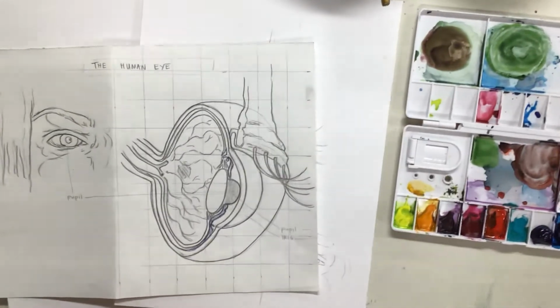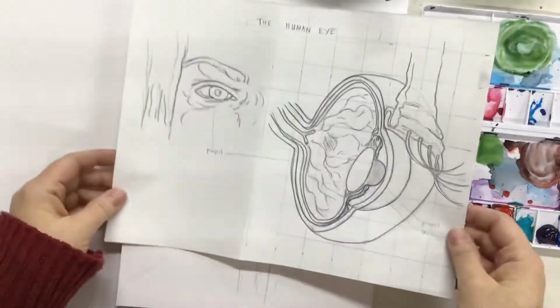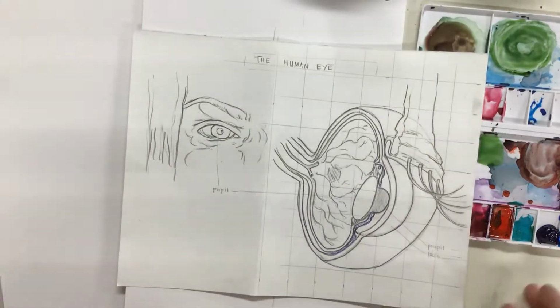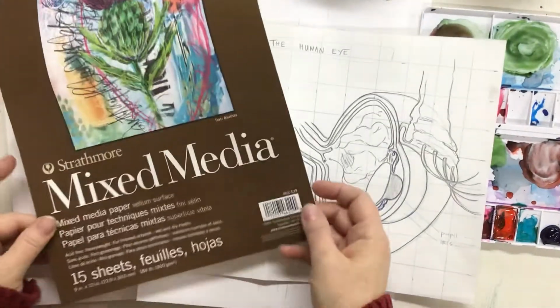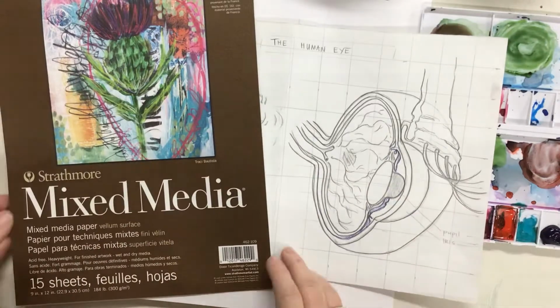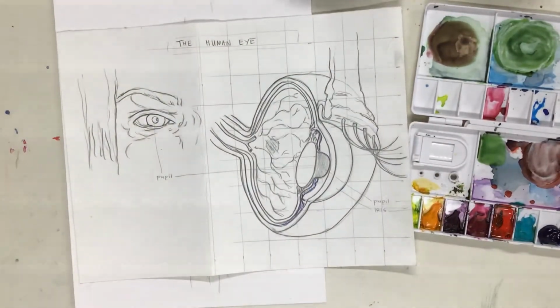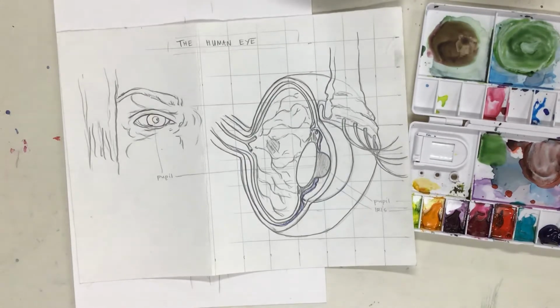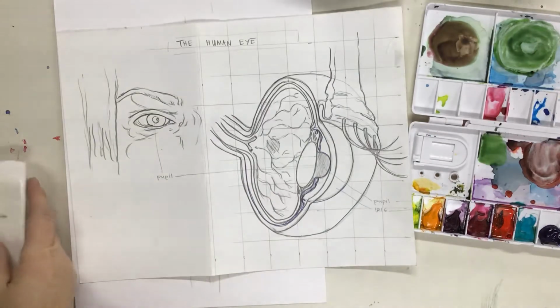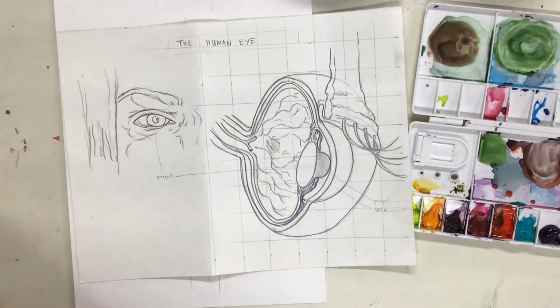All right, so yesterday in class, we took our illustration and we used the transfer paper and we moved it out to one of the sheets of mixed media paper in preparation to paint. We are working towards a full color illustration of the human eye that is painted.